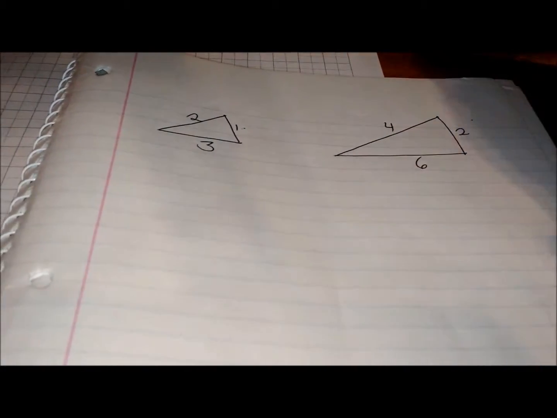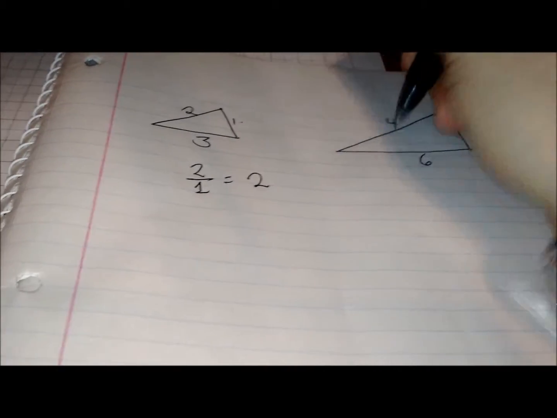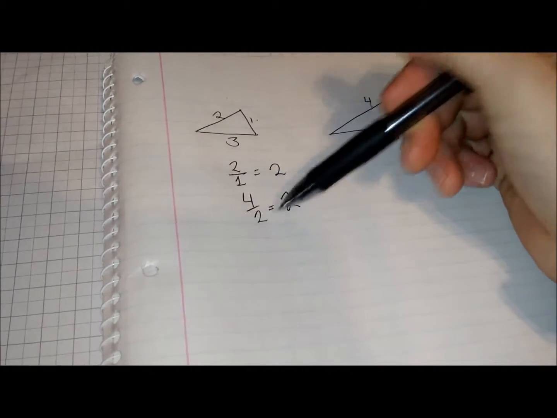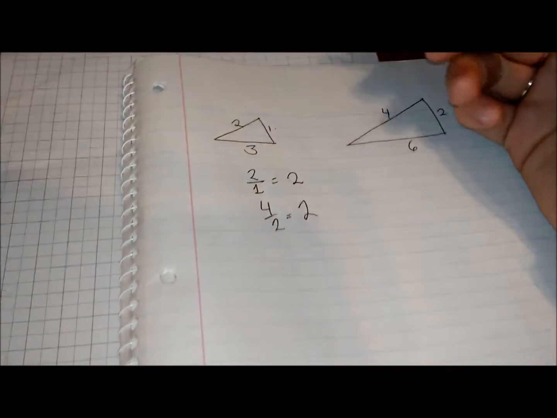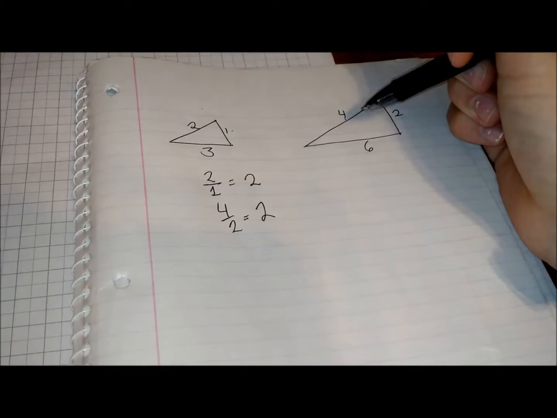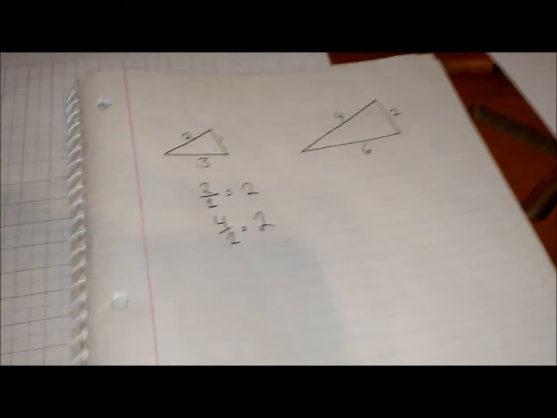So this side to this side has a 2-to-1 ratio. Now this side to this side, 4-to-2, that also has a ratio of 2. Okay, so like I just mentioned, it's a 4-to-2 ratio, which is equal to 2. So you guys should all already be familiar with the concept of a ratio from the Prezi presentation just before this.